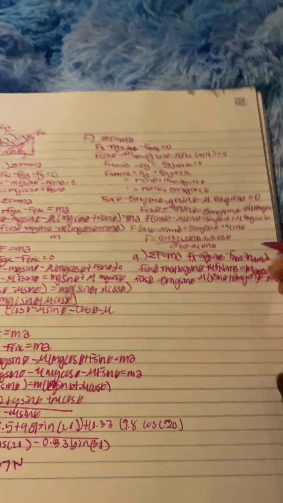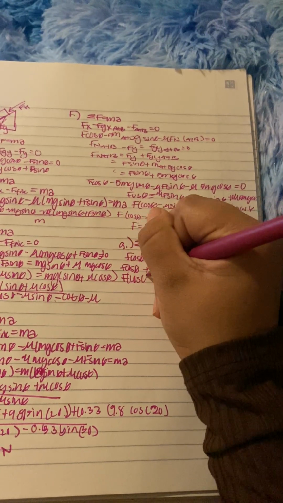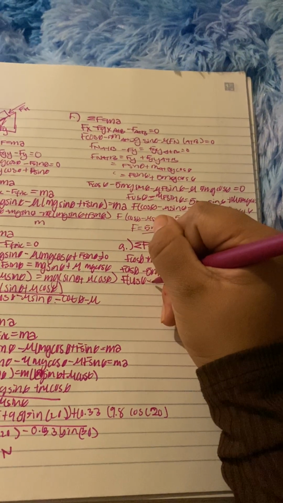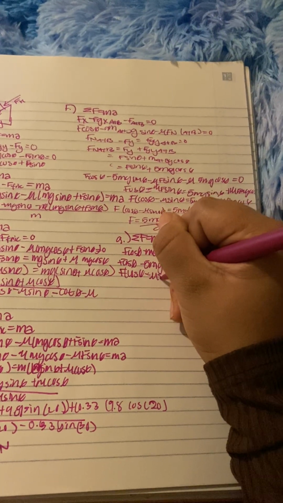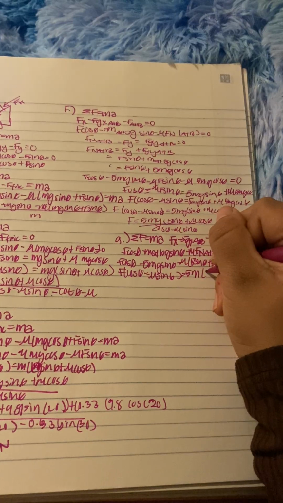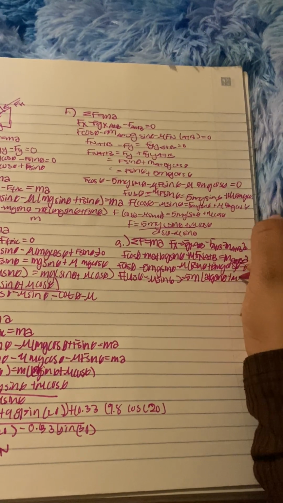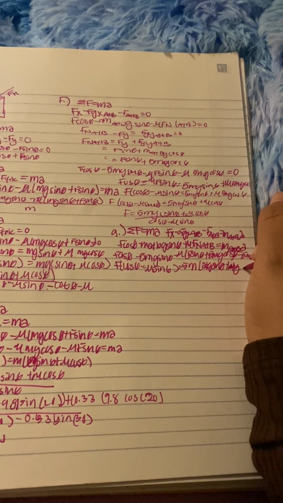And then for the F, cosine theta minus mu sine theta equals 5m times (a plus g sine theta plus mu g cosine theta).